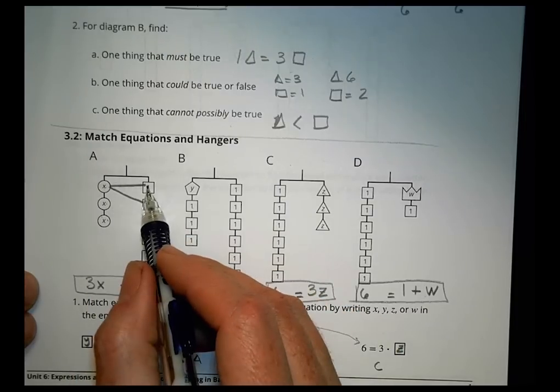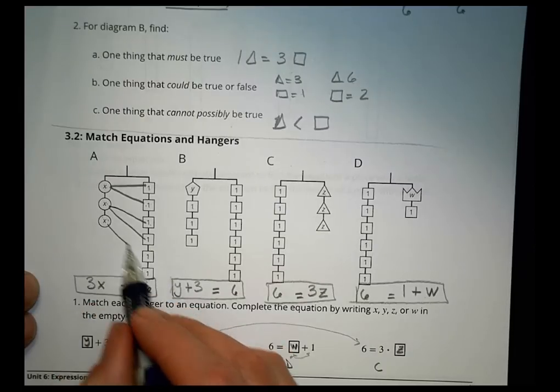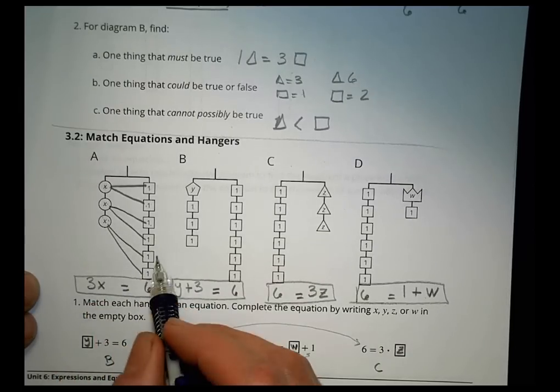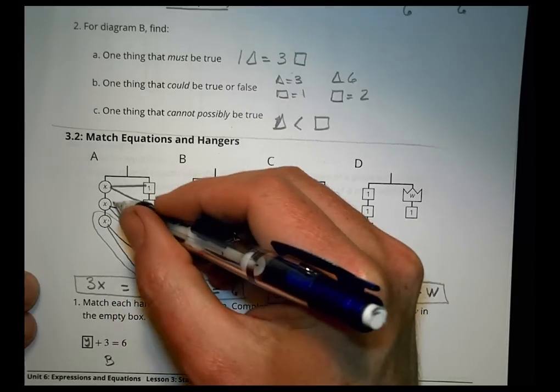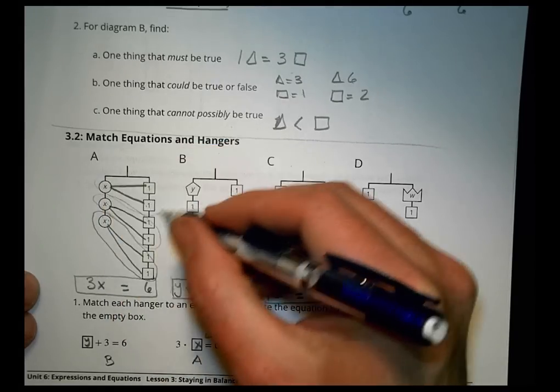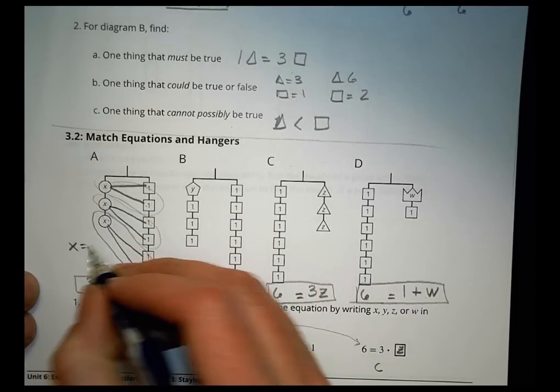I can use 2 of those, right? So I have 1 goes with 2, and 1 to 2, and 1 to 2, meaning that for every x, it equals 2.